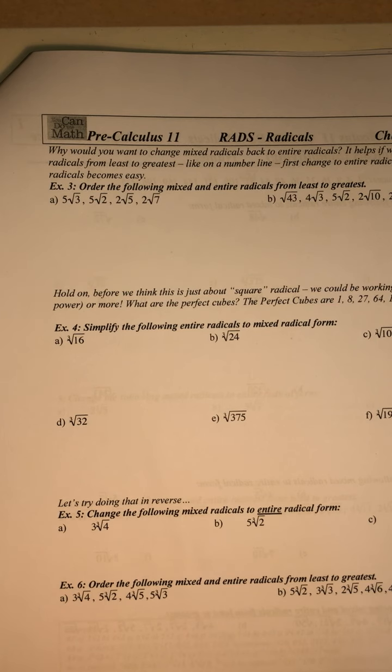Suppose for some reason you lost your calculator, you can't turn it into a decimal, and you need to figure this out. How could you do that? Well, the best way to do it would be to turn these into entire radicals. Put everything inside of a square root, and you'd be able to see which of these is bigger.